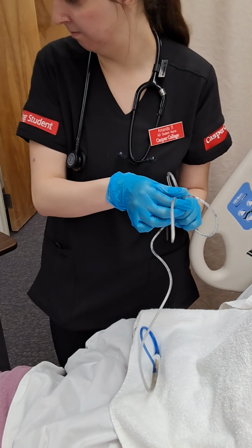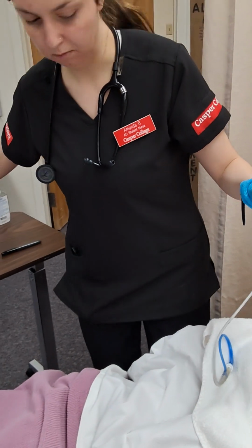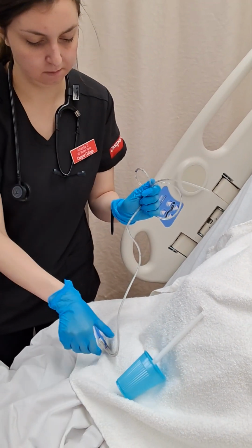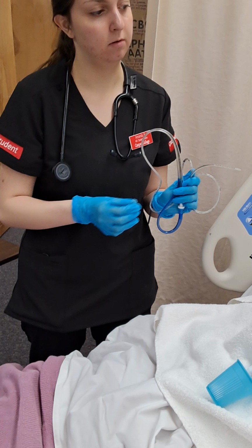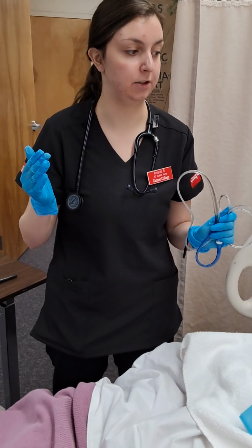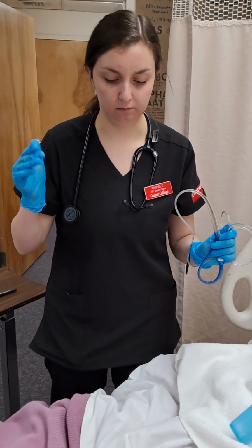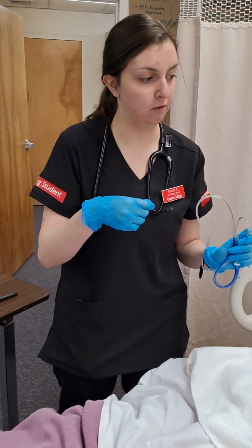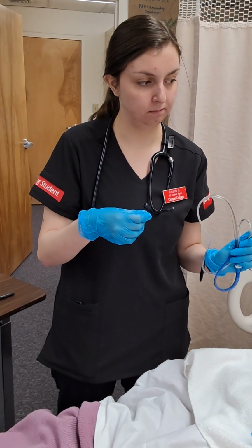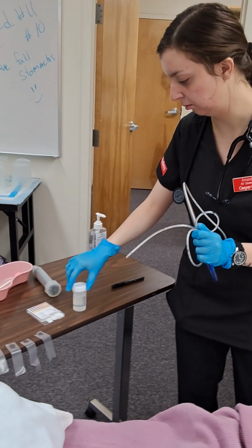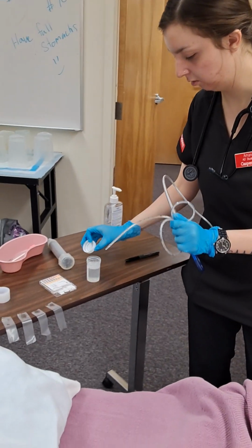Okay. So I'm going to give you some water. So when I initially insert the tube, his head is going to be in a neutral position, and then once the tube advances, I will have him lean his head forward, bring his head to his knees, and sip from the straw. Sip the water from the straw. Okay, now I'm going to lubricate my tubing.